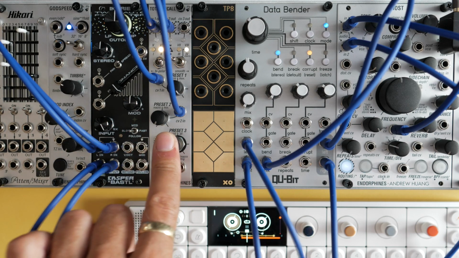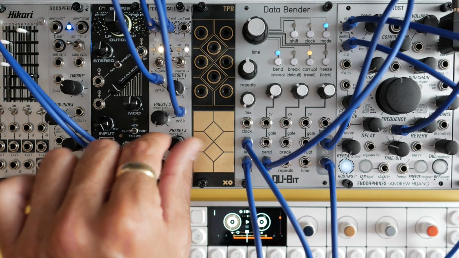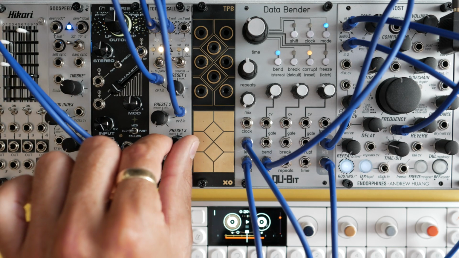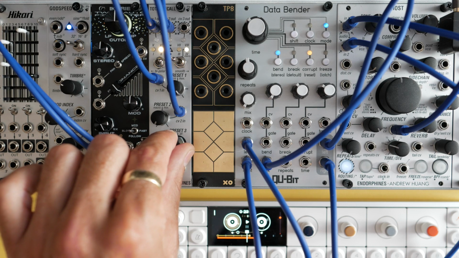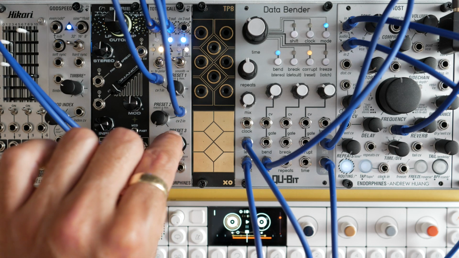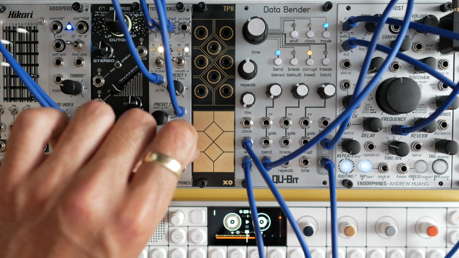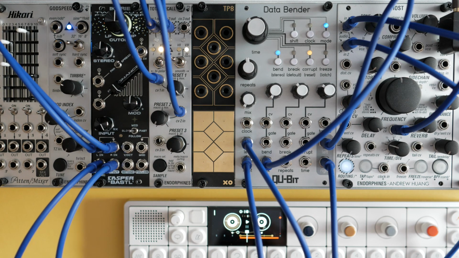So let's play this first. We turn the performance macro down. So we've got nothing special going on. And as we turn it up, that's all right.